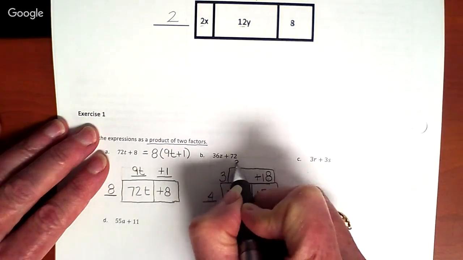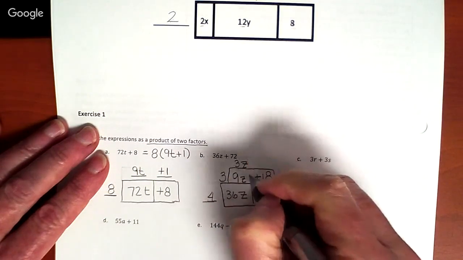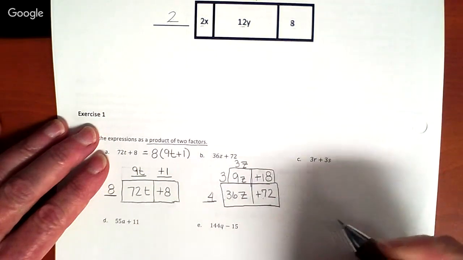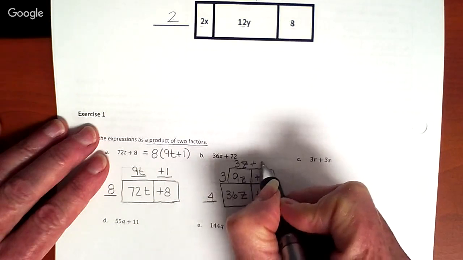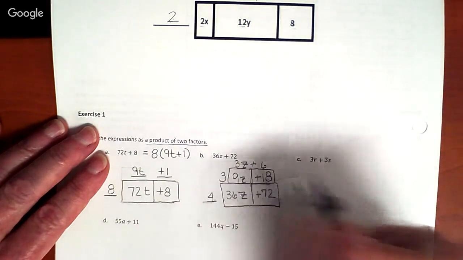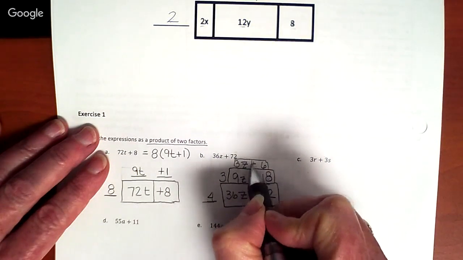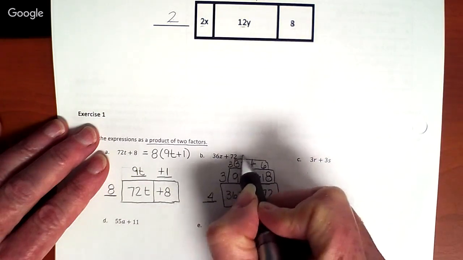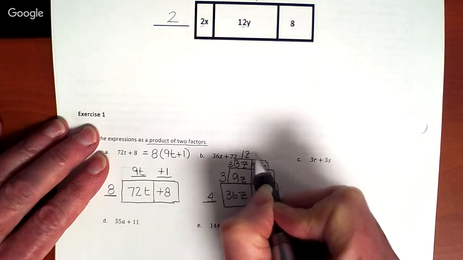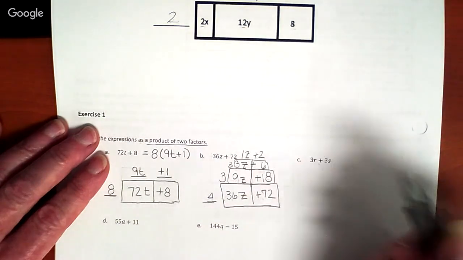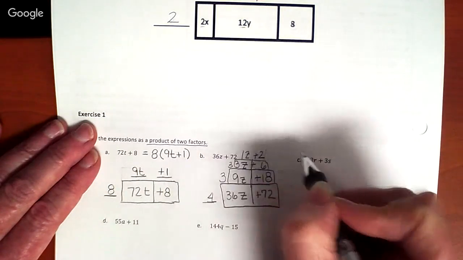3 goes into 9 3 times and goes into a positive 18. And we can still put our line here to make another box if you'd like. 3 goes into a positive 18 6 times, or actually 9 went into both of these. So 3 still goes into these. So, and again, 3. So 3 goes into 3 1 time and goes into the positive 6 2 times. So up at the top here, just like here, is what goes in the parentheses.